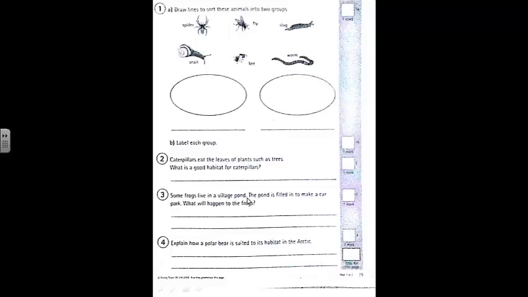Some frogs live in a village pond. The pond is filled in to make a car park. What will happen to the frogs? They filled in the pond to make a car park. They destroy the habitat of the frogs. So what will happen to the frogs? They will die. Excellent, because they destroyed their habitat.